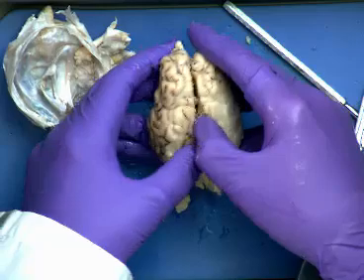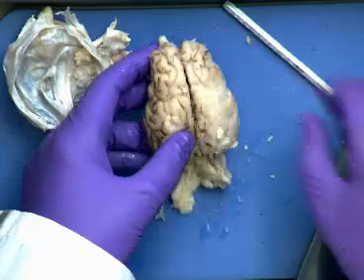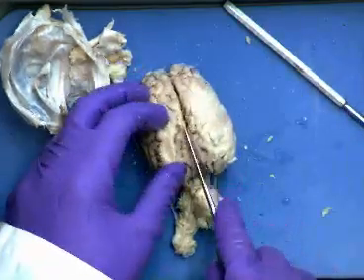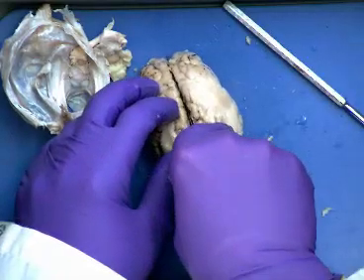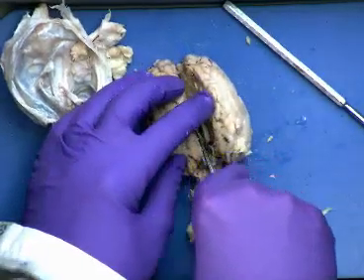It moves through our pia mater, etc. And so we're going to do a mid-sagittal cut right through that. We're going to continue on through the inferior surface of the brain.